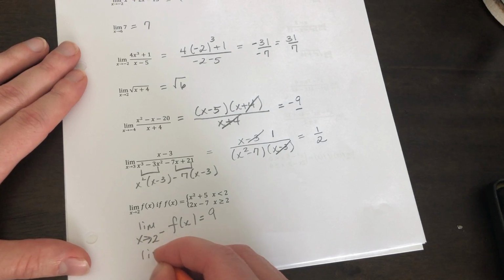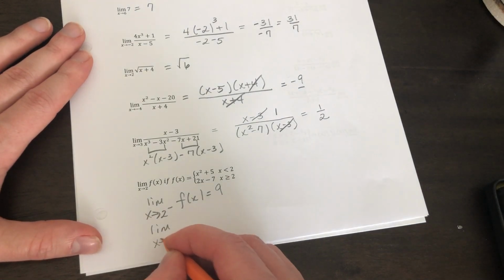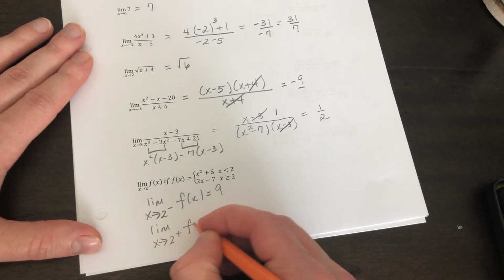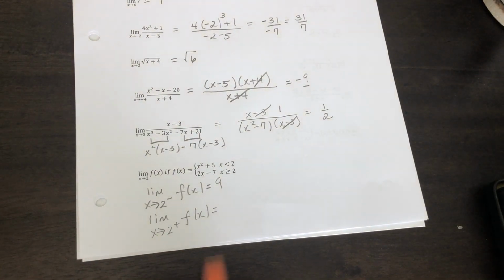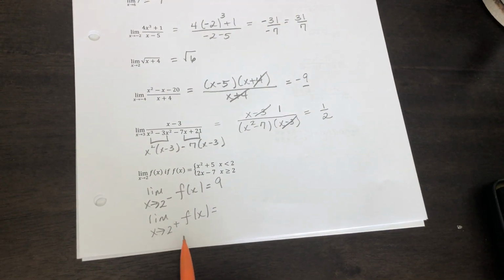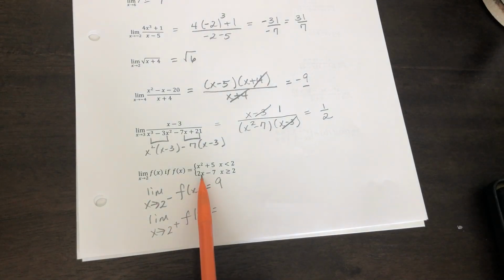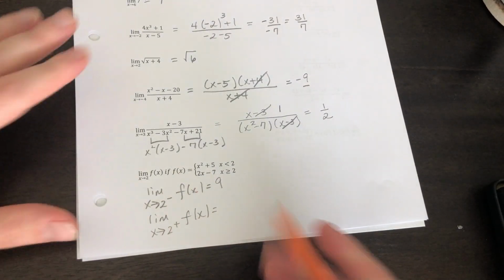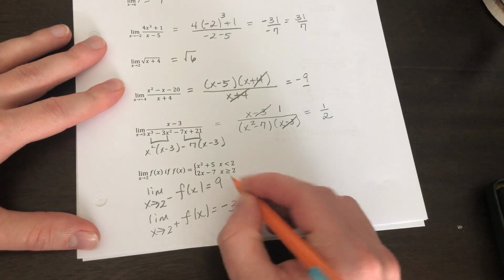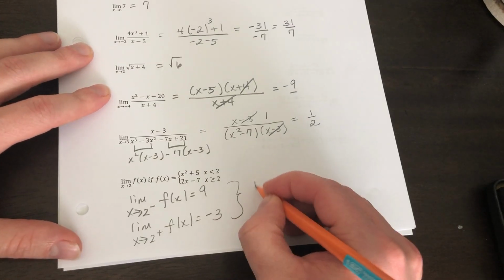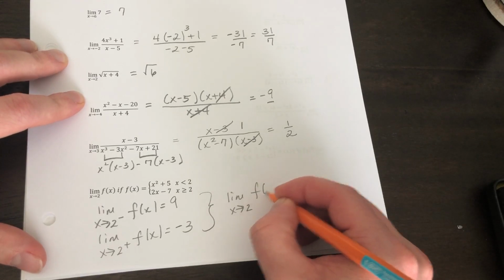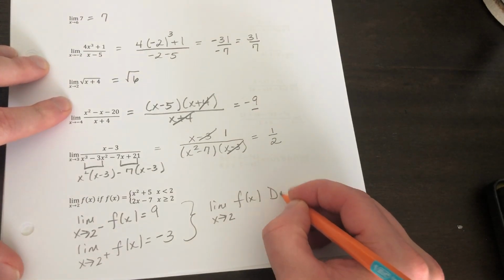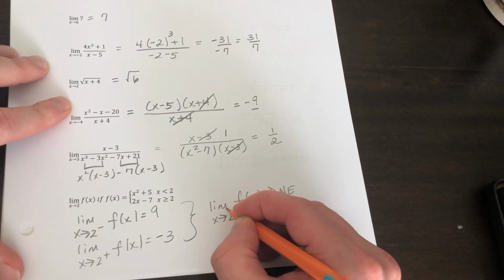And then I'll take the limit as x approaches 2 from the right-hand side, just like we did in the previous lesson, okay? The greater than branch is going to be coming from the right-hand side, so I'm going to plug a 2 in. 2 times 2 is 4. 4 minus 7 is -3. They don't equal each other, so the limit as x approaches 2 of f of x does not exist.